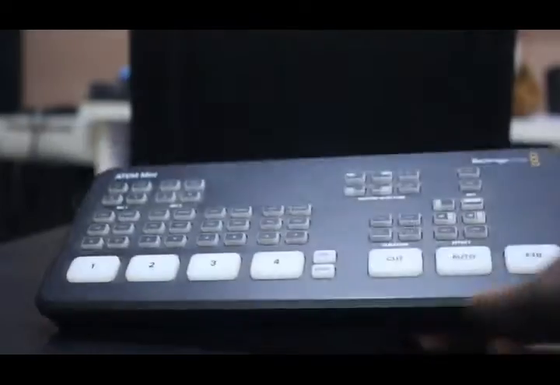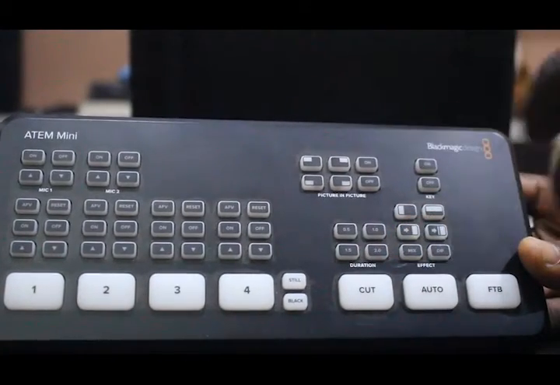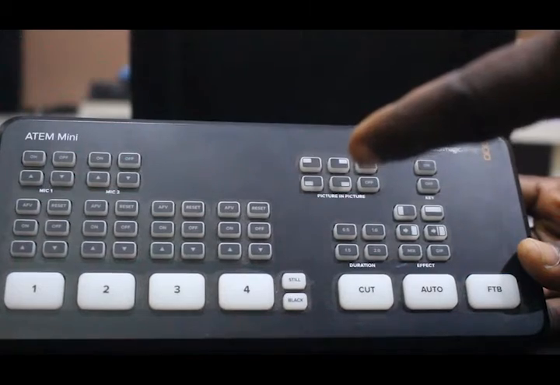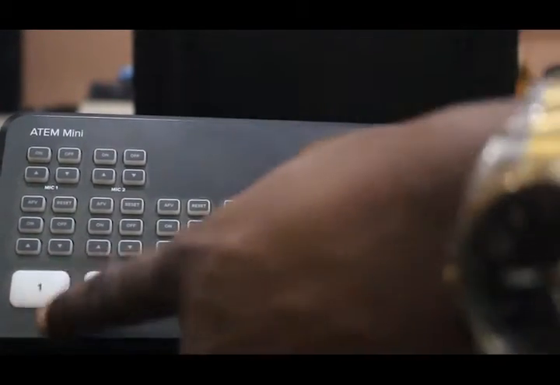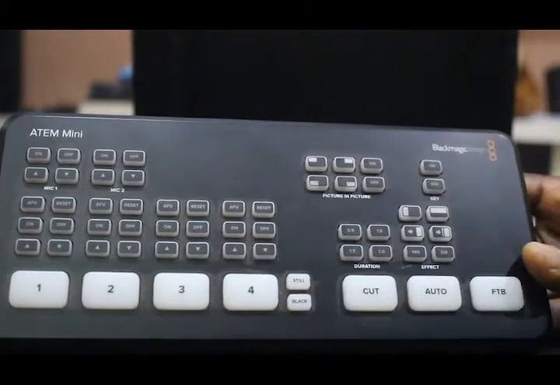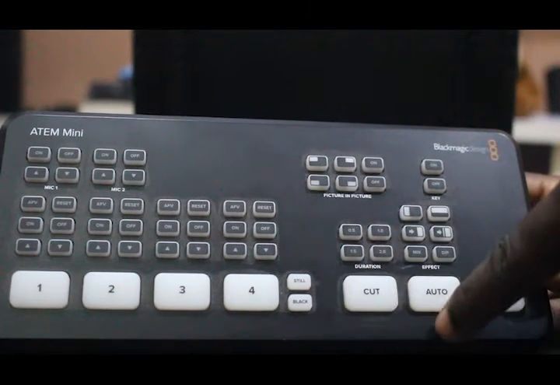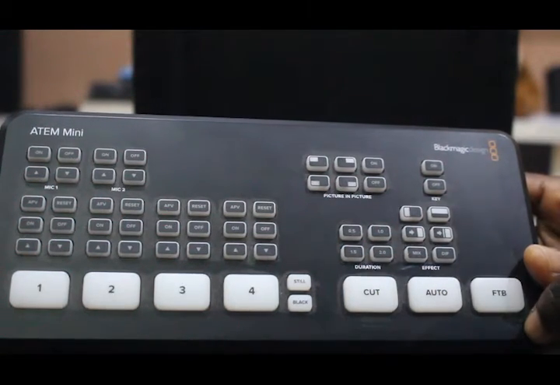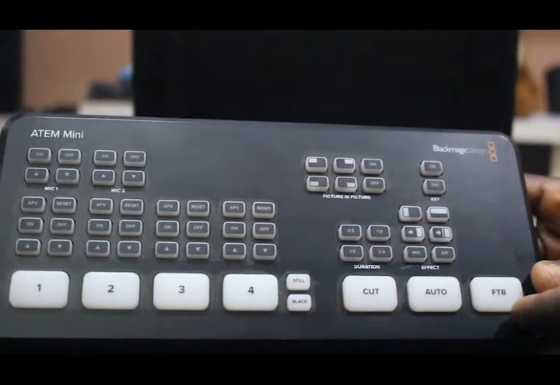Now let us come to the control area of the ATEM Mini. How do you control the ATEM Mini? Like we've shown you, it has 4 HDMI inputs. And then you can see on the other side here we have the cut button, the auto button, and the FTB button. What is the cut button? What is the auto button? What is the FTB button?